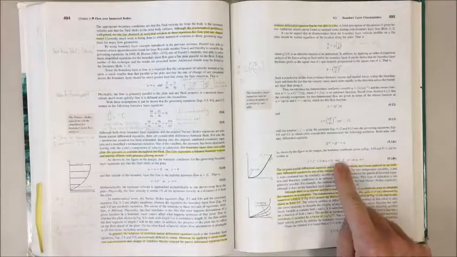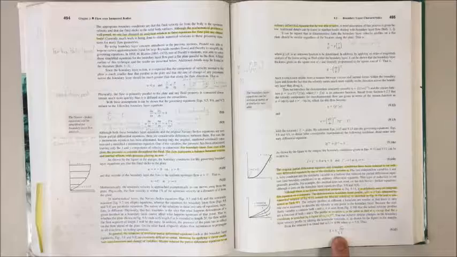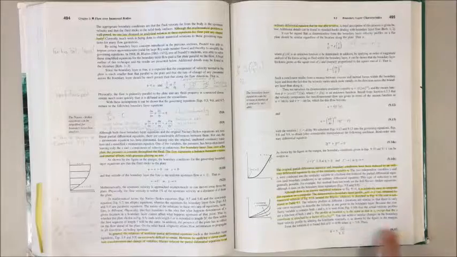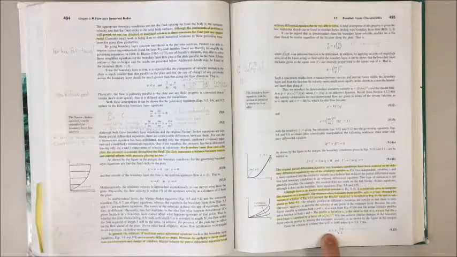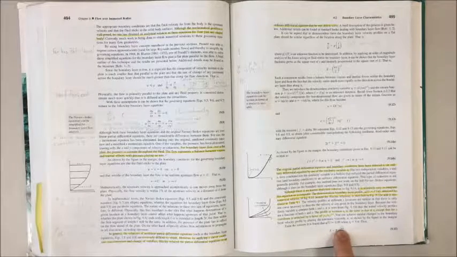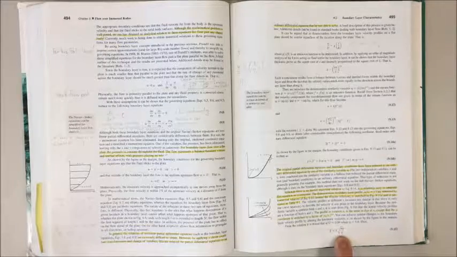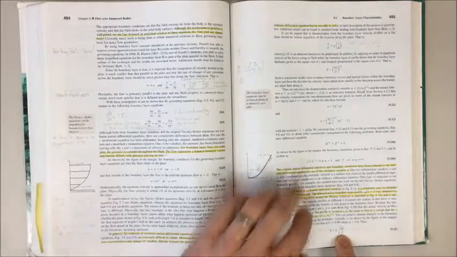And in so doing, we come all the way down here to one of the more important equations, or expressions, I guess, in fluid mechanics, and this is equation 9.15. The boundary layer thickness is equal to 5 times the square root of the kinematic viscosity times the distance to the current point from the leading edge divided by the free stream velocity.